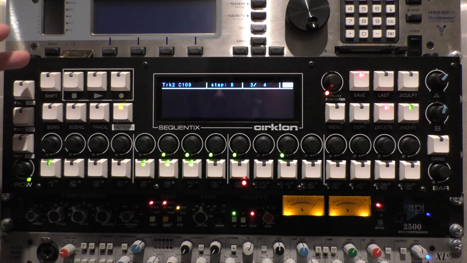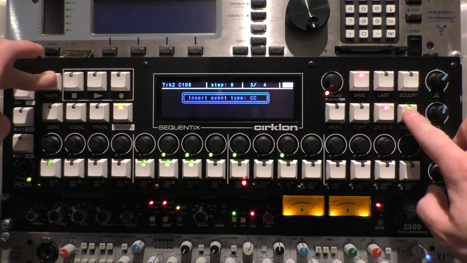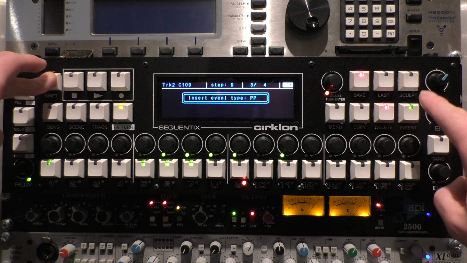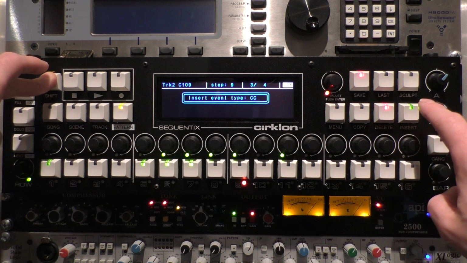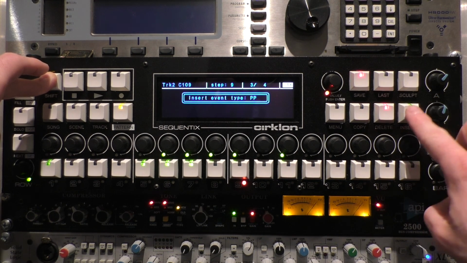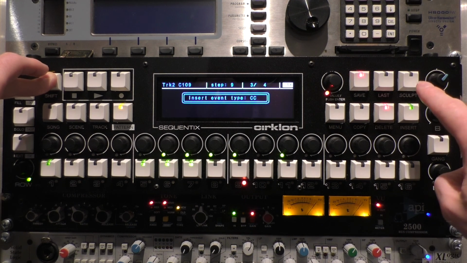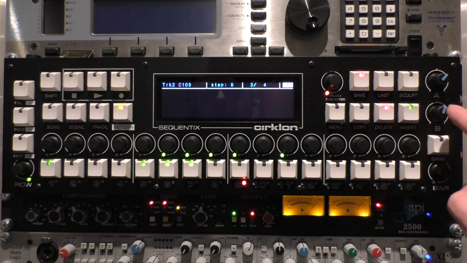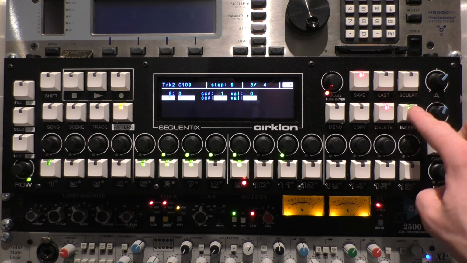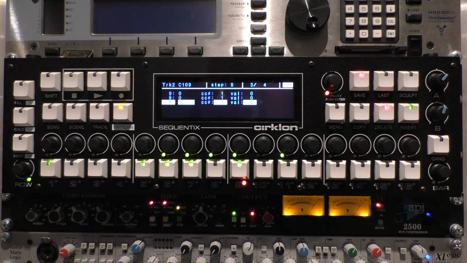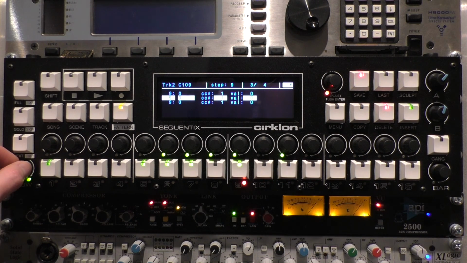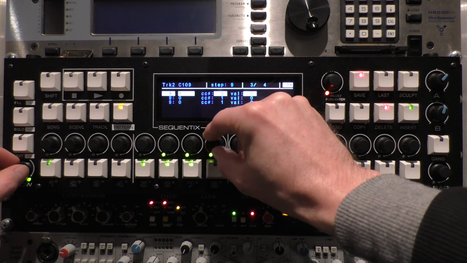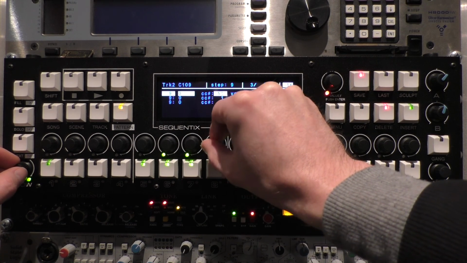But you can also, if you hold down shift and press insert, you can select what you want to insert. You can insert CC values, bend, aftertouch. So let's insert some CC. So you let go of shift, and now when I hit insert, it'll keep inserting CC values, and each of these I can change, to change the value of the CC.